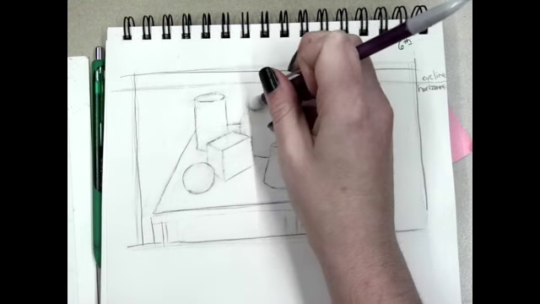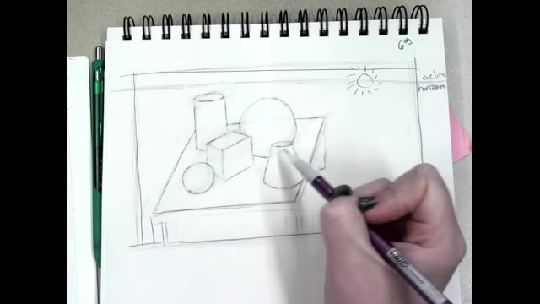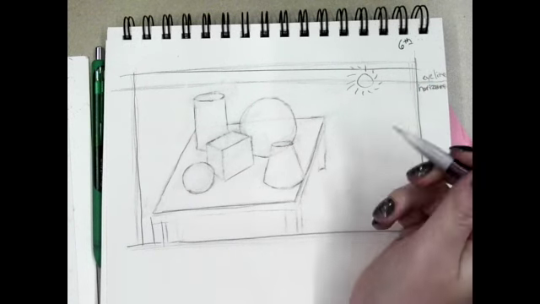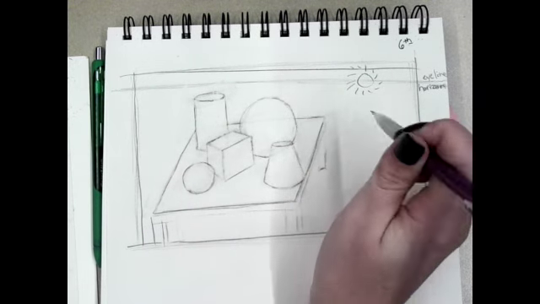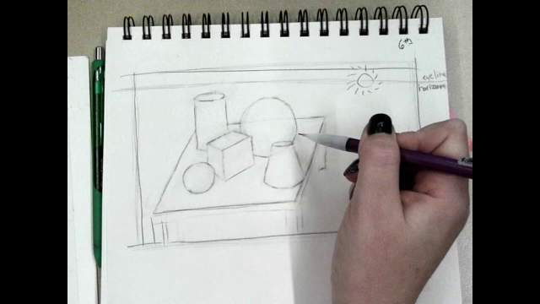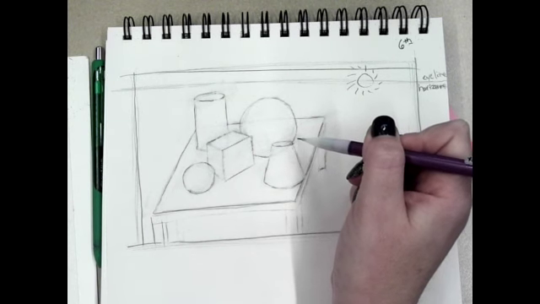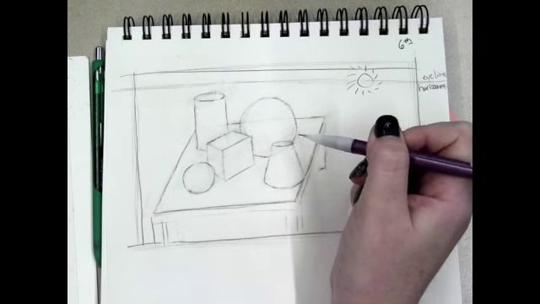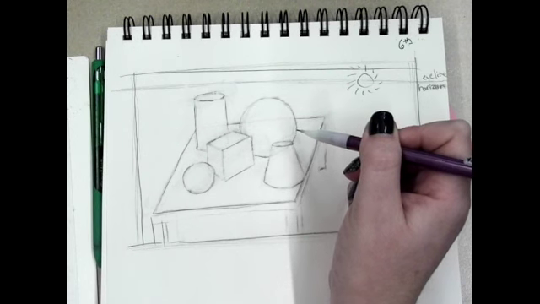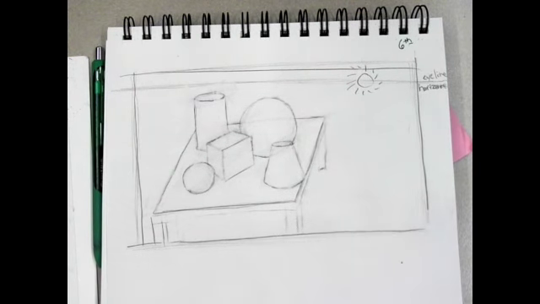So on this sphere, what shape should our directional lines be when we are shading this sphere? Okay, too wordy of a question. Literally, everyone, point your pencil to the camera, literally in my face, and show me how you're going to move your pencil when you shade that sphere. Kaylee's got it.